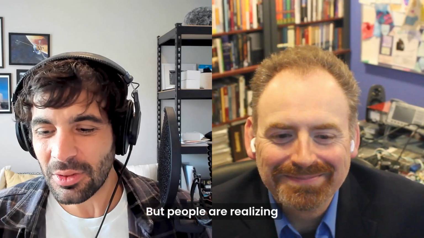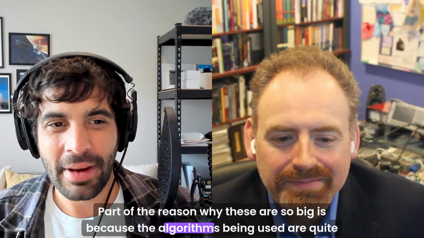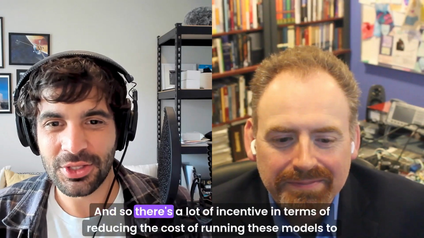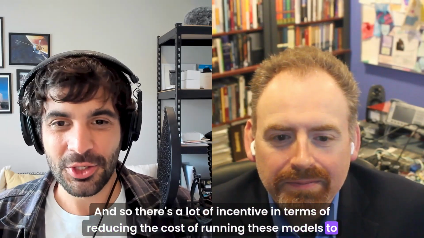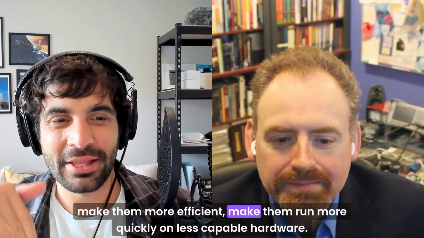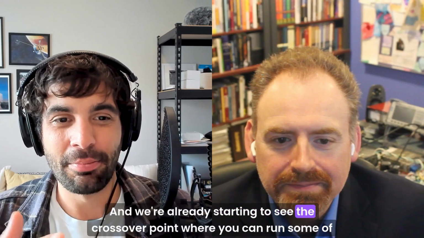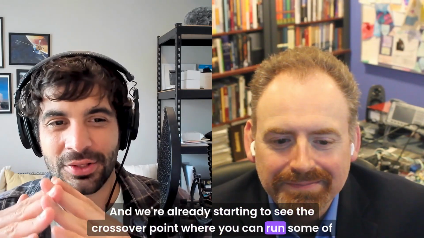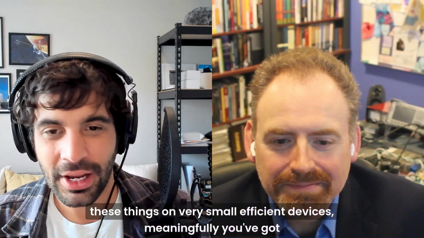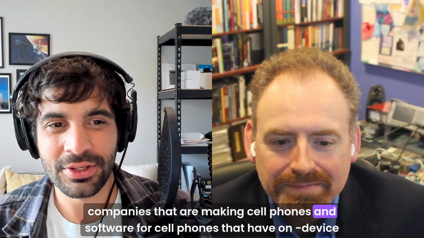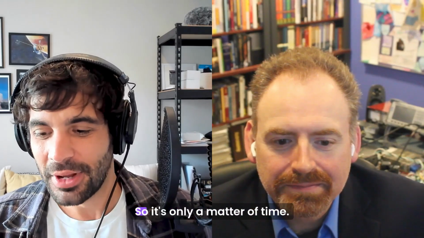But people are realizing that part of the reason these are so big is that the algorithms being used are quite inefficient. So there's a lot of incentive in terms of reducing the cost of running these models, to make them more efficient and make them run more quickly on less capable hardware. And we're already starting to see the crossover point where you can run some of these things meaningfully on very small, efficient devices. You've got companies making cell phones and software for cell phones that have on-device foundation models and generative AI. So it's only a matter of time.